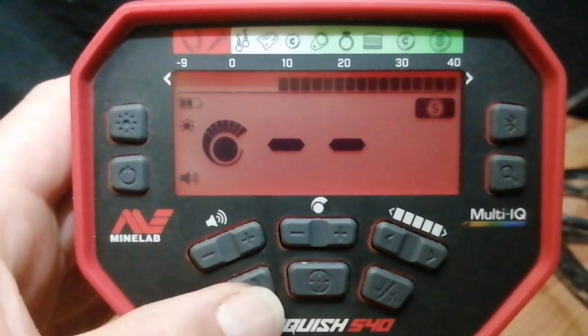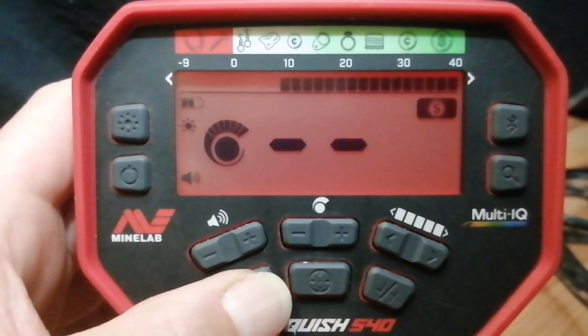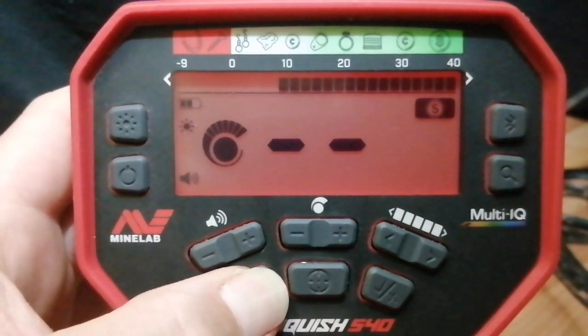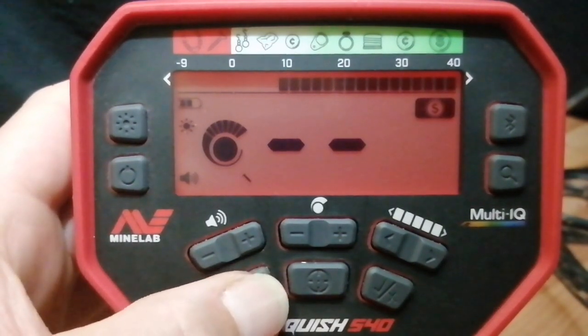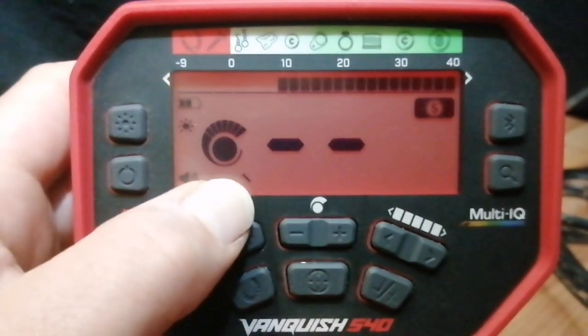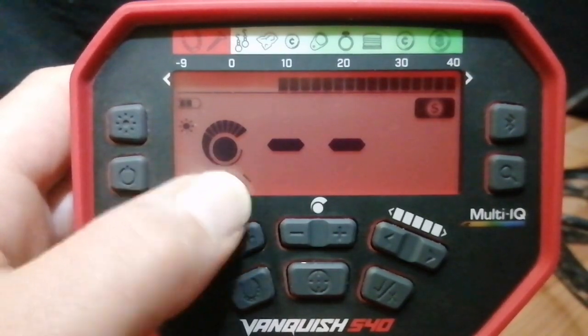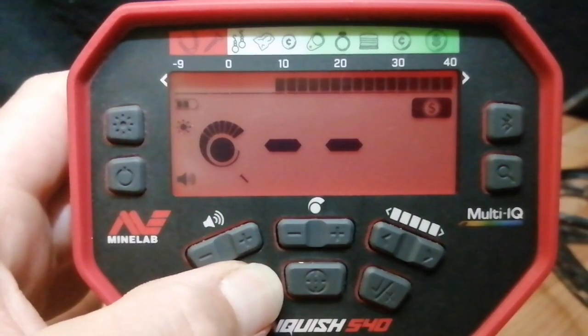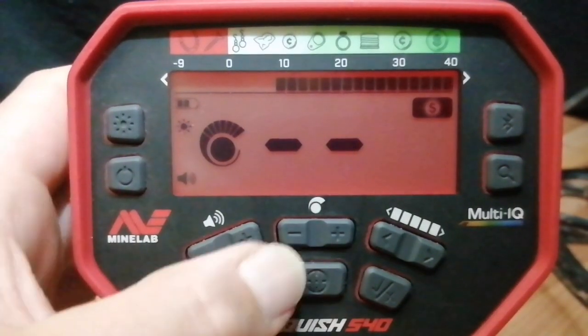If we press it again, we're onto our discrimination pattern. On the Vanquish 540, if we hold it down, it allows us to go from the high IM bias position to the low IM bias position, represented by this nail icon here. If we press it again, we're back into high IM bias.